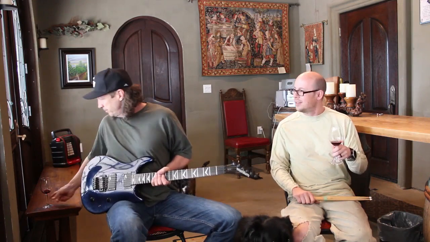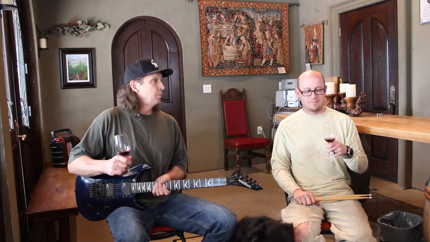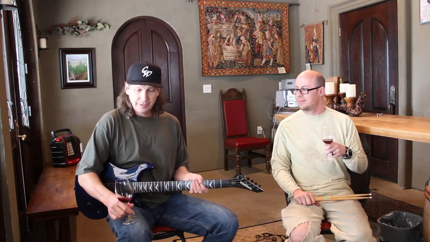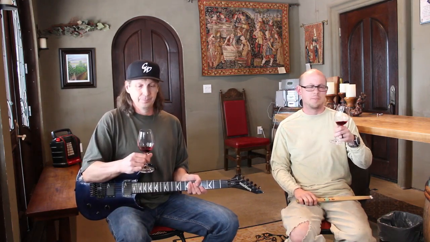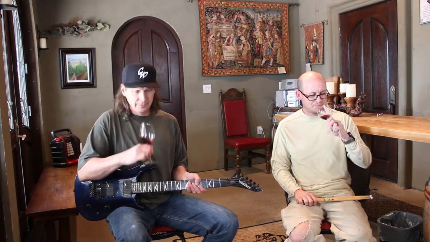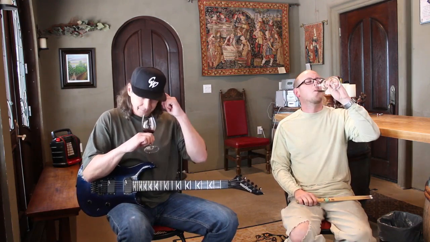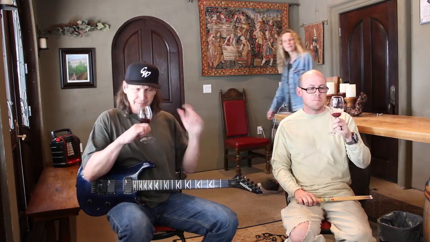I got one of those too. So this is our '16 Barbera. We're planning on releasing this next month, or even sooner. Oh yeah, I think that's been ripened very well. Oh, I know, it's nice. Look, just a flutter of the raspberry.